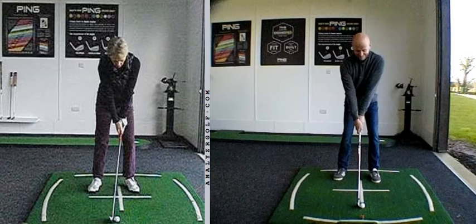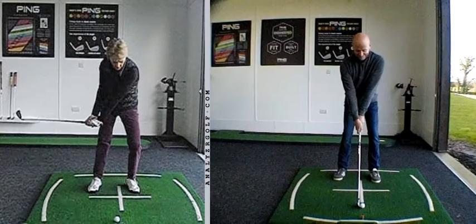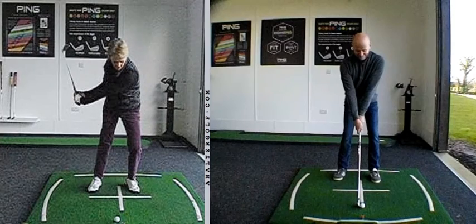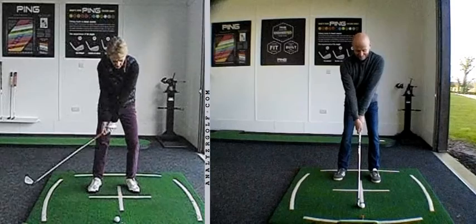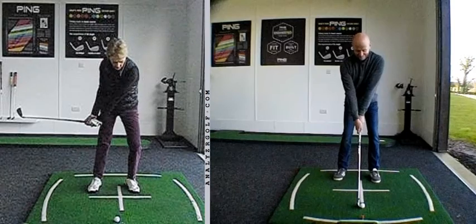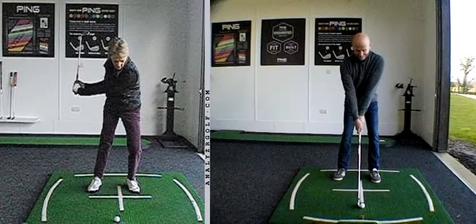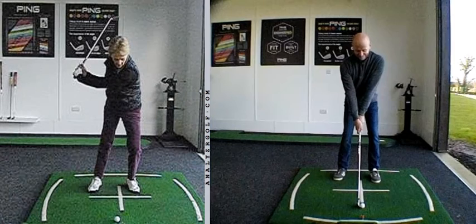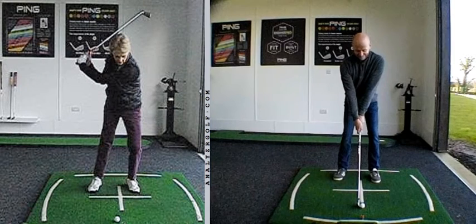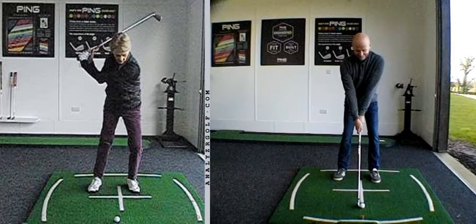So if we take a look at the classic two sort of casting movements that I see on a weekly basis, first of all, we get the lady on the left. We're going back. It's not the best swing we're ever going to see, but on the way back, we'll make a decent move. Then by P3, everything starts to collapse. Left arm starts to bend. Right arm starts to fold.